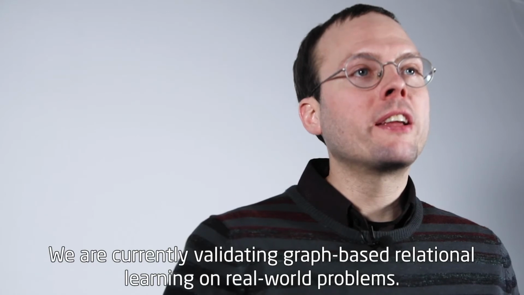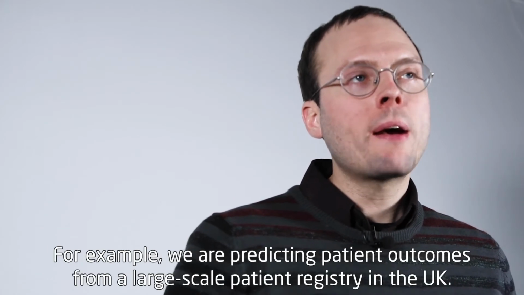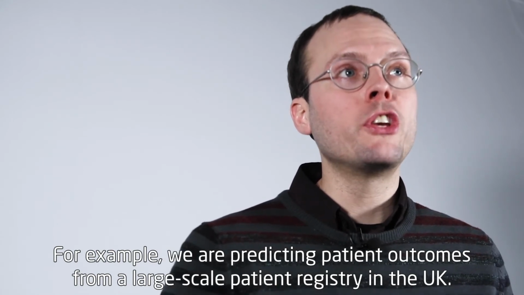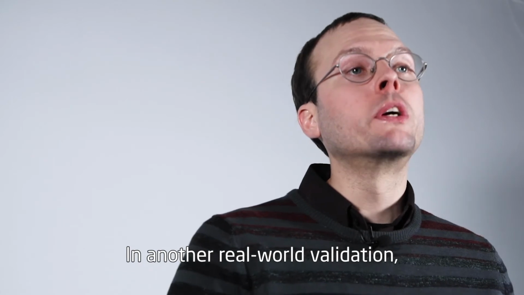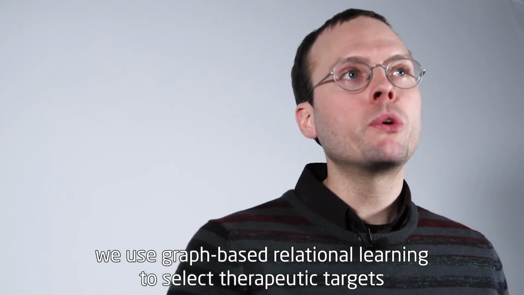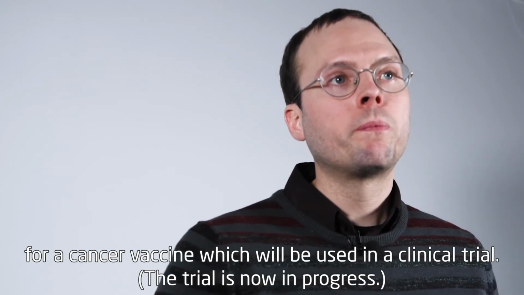We are currently validating graph-based relational learning on real-world problems. For example, we are predicting patient outcomes from a large-scale patient registry in the UK. In another real-world validation, we use graph-based relational learning to select therapeutic targets for a cancer vaccine which will be used in a clinical trial.